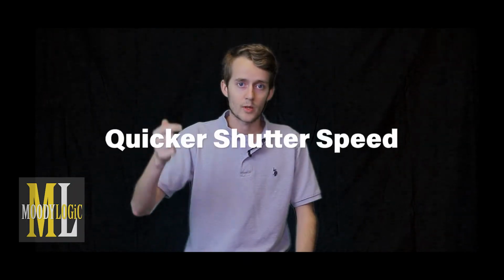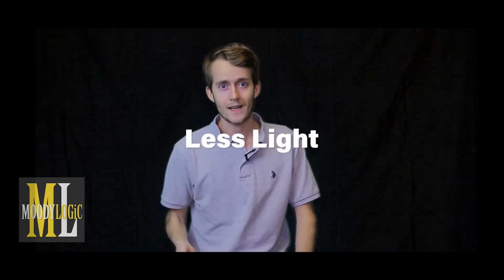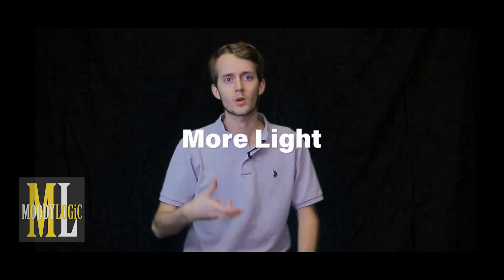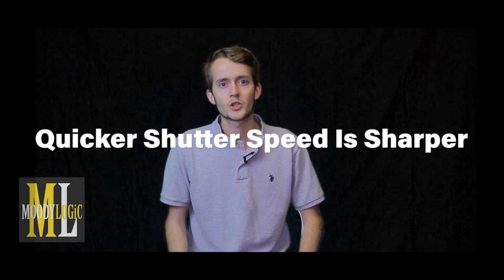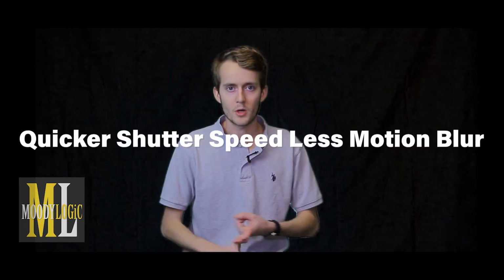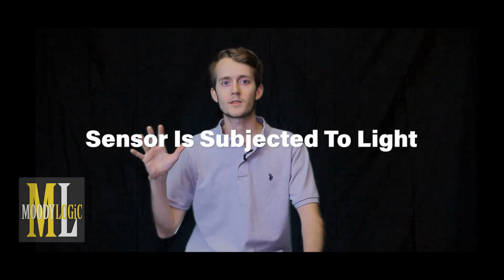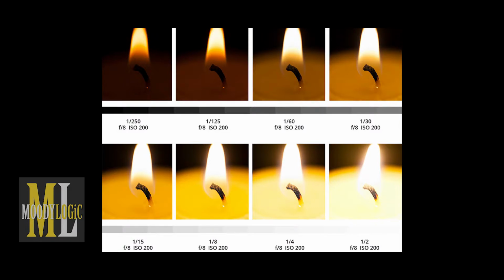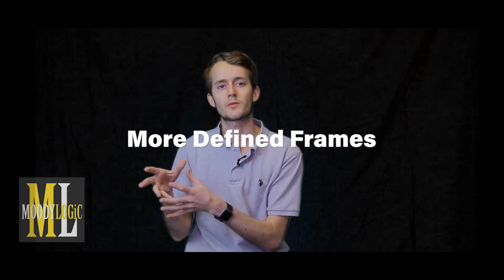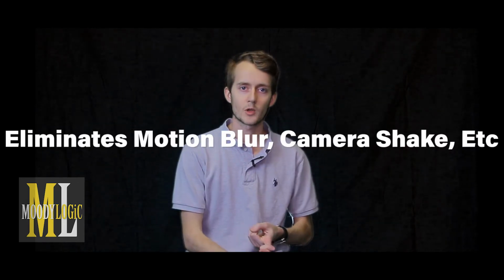The shutter speed is number two. If your shutter speed is quicker, this allows less light in. If the shutter speed, on the opposite, remains open for longer, more light will be able to come in. But what's better? If you have your shutter speed quicker, your shot will be more sharp. But what it also does is eliminate motion blur, as what happens when the actual shutter opens, the sensor is being subjected to light. So the less times that is happening, for a less amount of time, the more exact each individual frame is going to be, therefore eliminating motion blur, camera shake, and other unwanted elements.